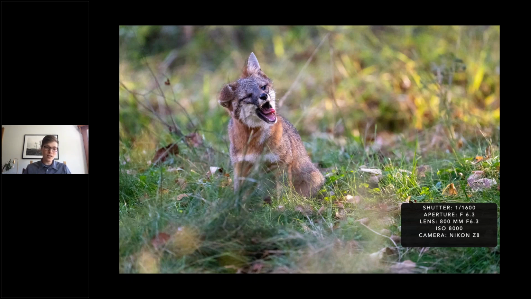So you have to be ready to adjust your settings quickly for the conditions. So in this instance, I'm using a really high ISO. For me, at least, that's high with 8,000. Wide open aperture at 6.3, and then a pretty fast shutter because I'm hand holding. So I'm following that rule of doubling the length of the lens with a shutter of 1/1600.